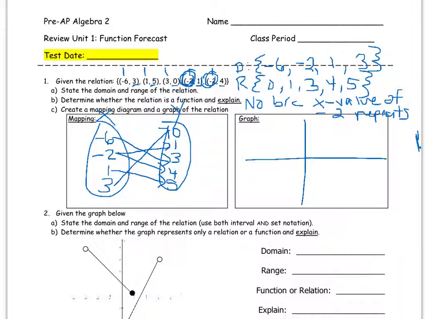When we graph it, we're just going to graph our ordered pairs. Okay, so we're going to graph our ordered pairs. So we'll graph -6, 3, put a point, 1, 5, put a point, 3, 0, put a point, -2, 1, put a point, and -2, 4, put a point.